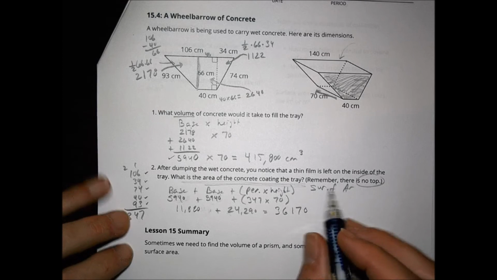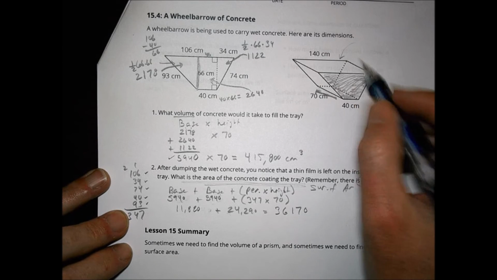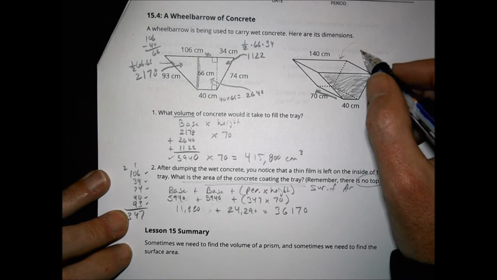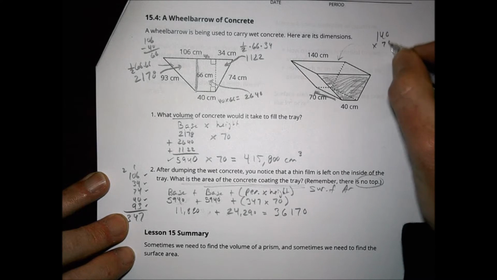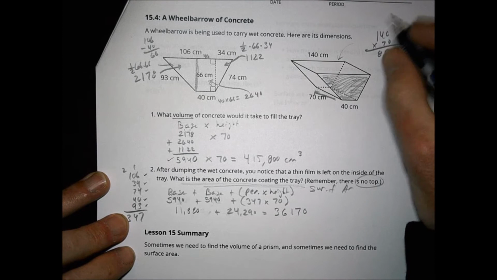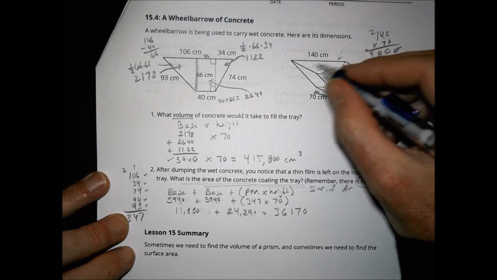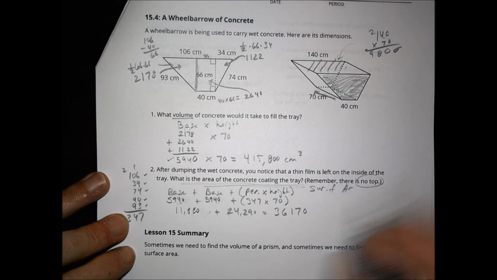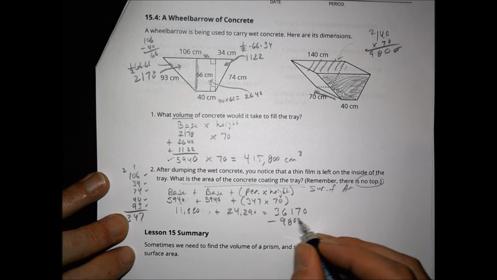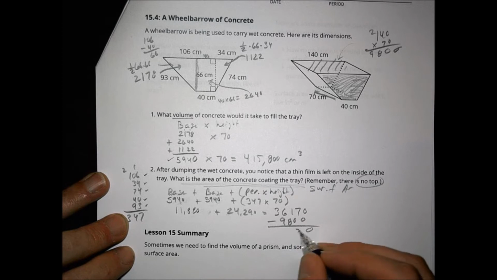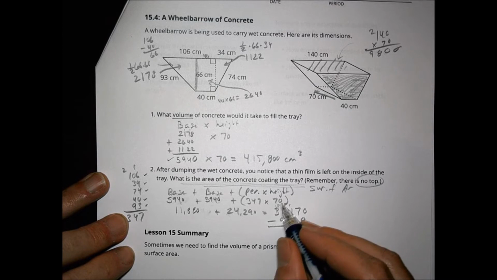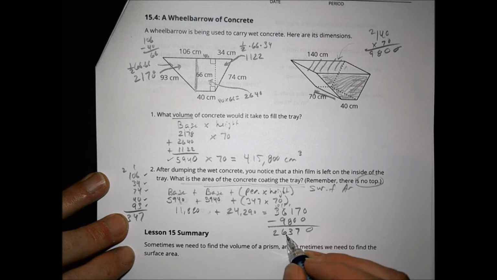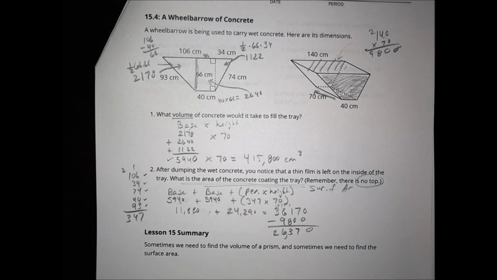36,170. But now I need to take off, in a sense, the lid. That lid, the top part right there, is 140 by 70. So that becomes 8,298 is the area of that lid area. So let's take that away. And then we put 26,370, which is not what I got the first time.